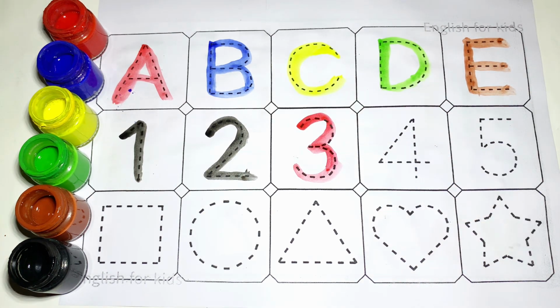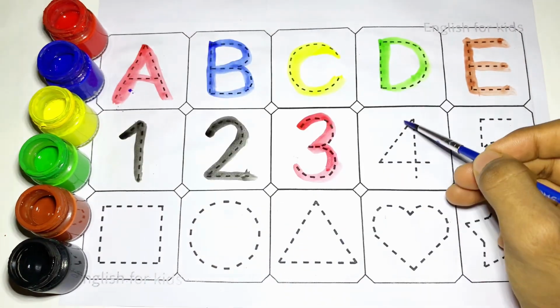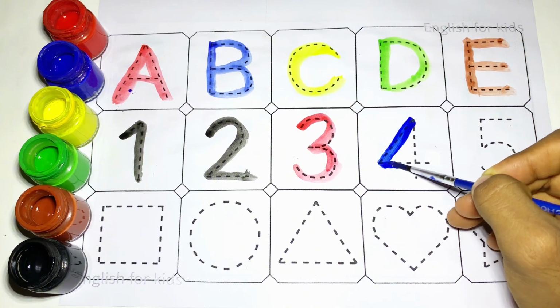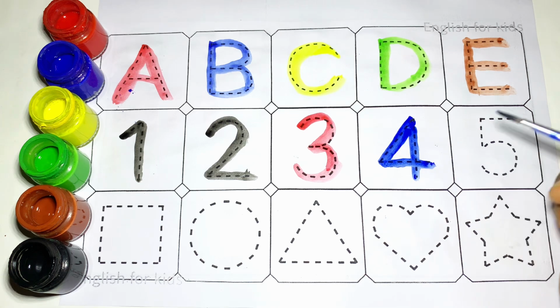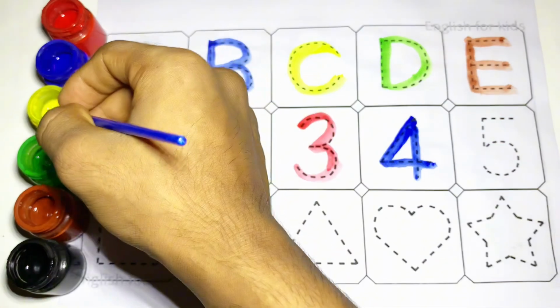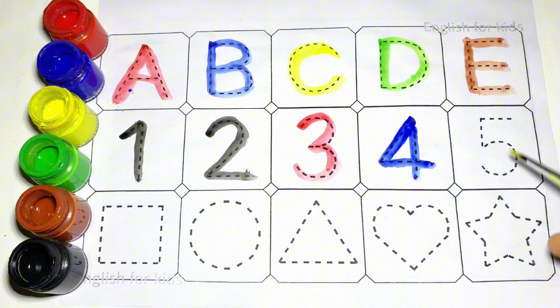Kids, now draw 4, the numbers of 4, and use blue color. Kids, now draw 5, the numbers of 5, and use yellow color. F-I-V-E, 5.